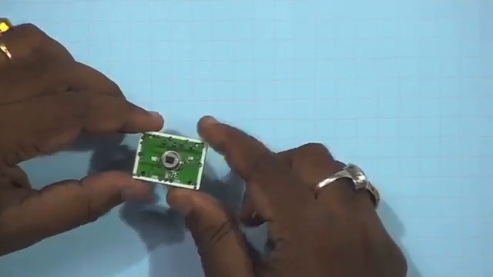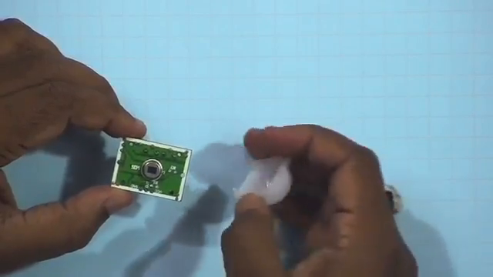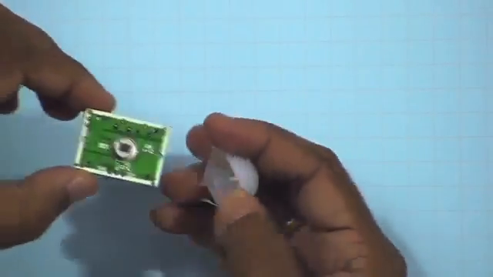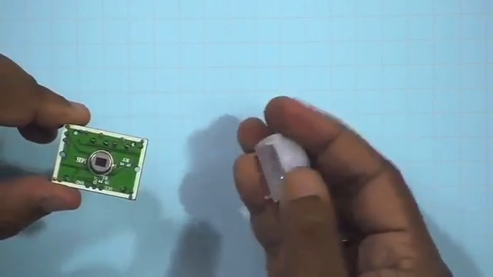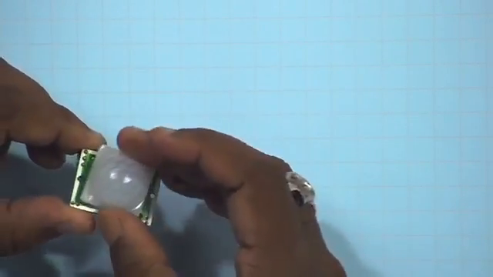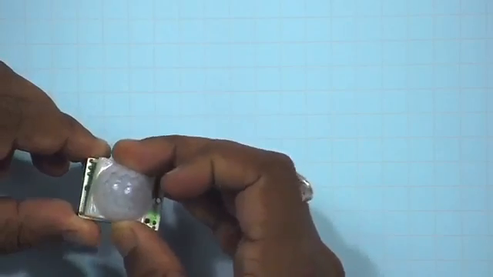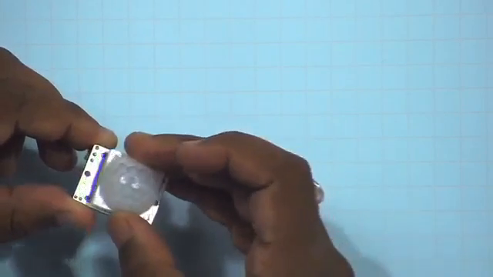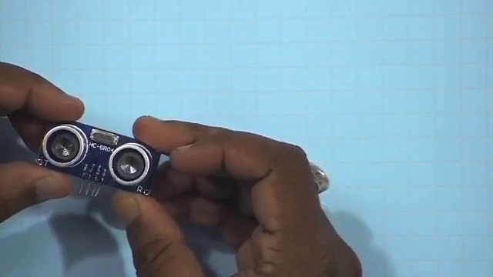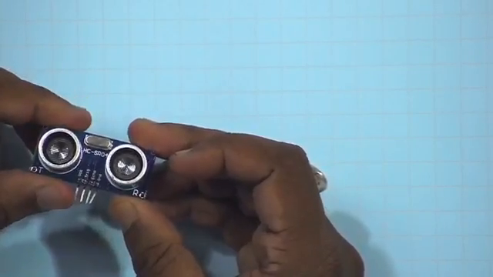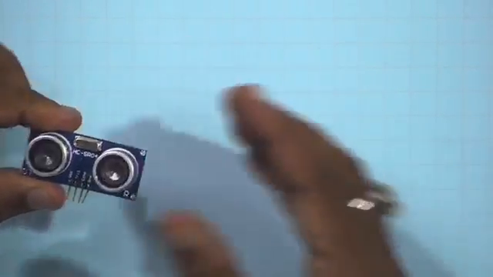This passive infrared sensor can be used for detecting if there is any obstacle. So, this is an example of a PIR or obstacle-based sensor. Then we have another sensor, the ultrasonic sensor. This basically detects how far the obstacle is.